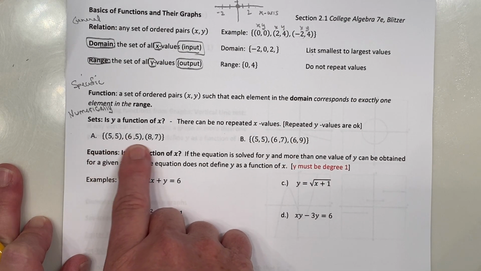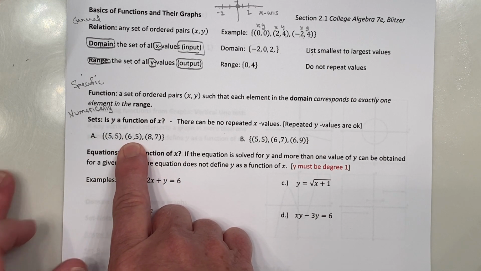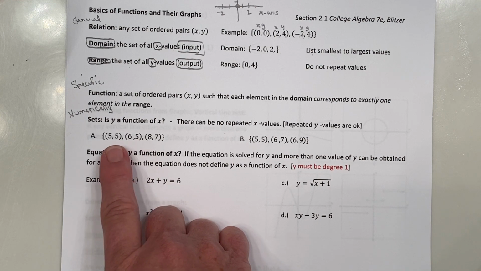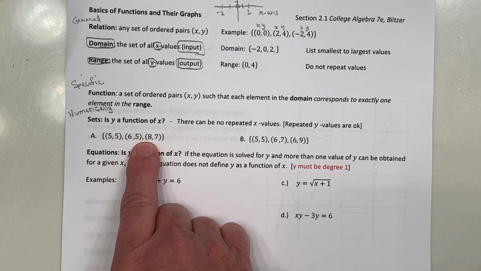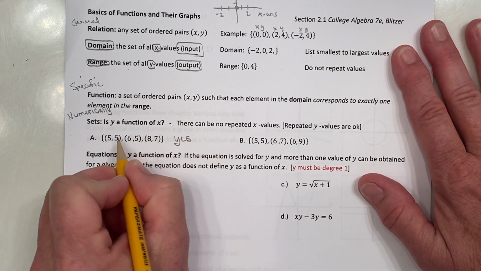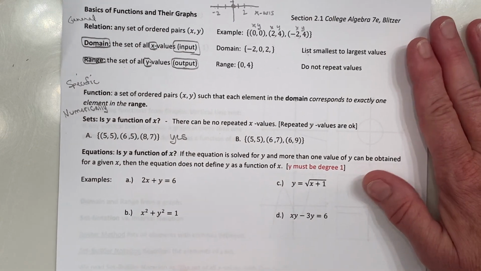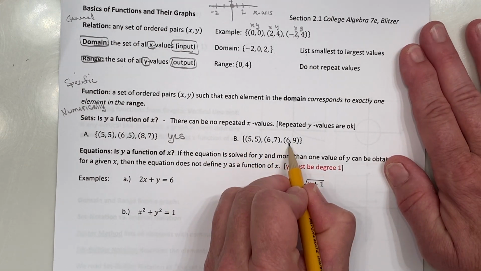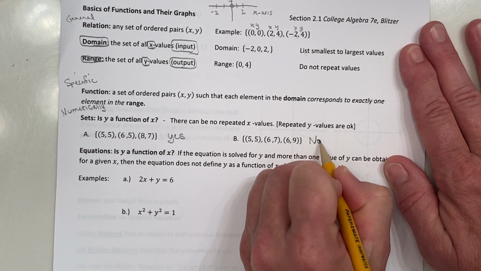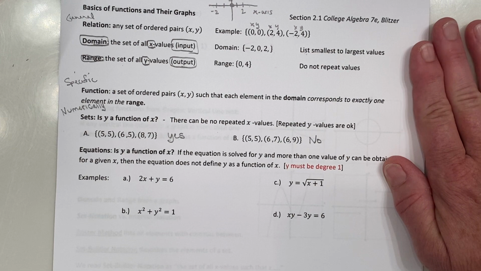So let's say this problem was presented to you and you're saying, hey, here's a relation. Does this relation define a function? Well, do I have repeated x values? Nope. So that means that yes, this collection of ordered pairs, this relation, can now be called a function. Look at example B, 5, 6, and 6. I have repeated x values, so the answer is no. This set of ordered pairs would not define a function.